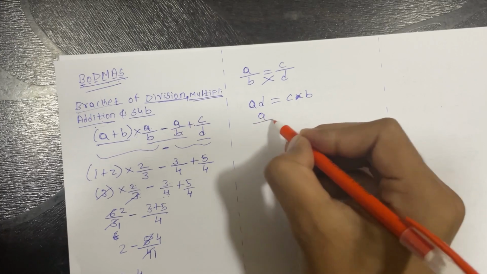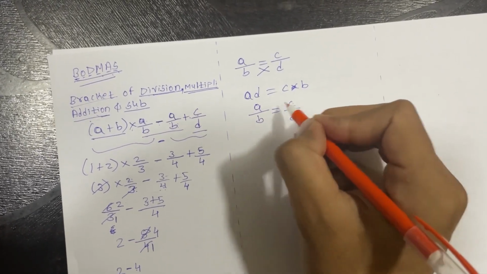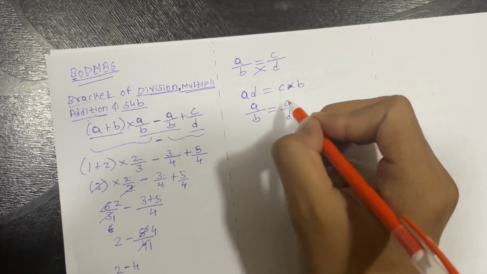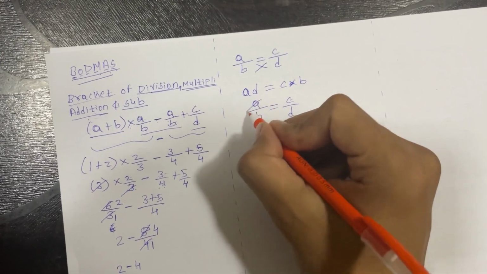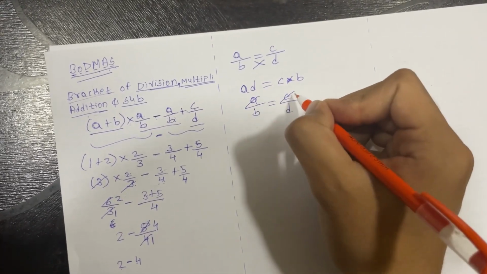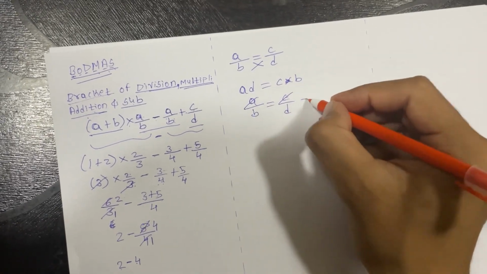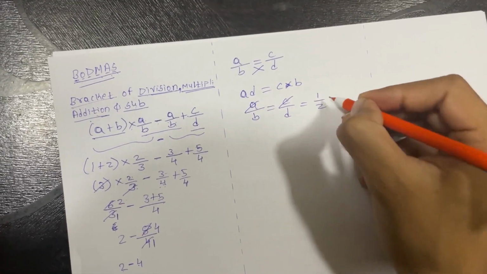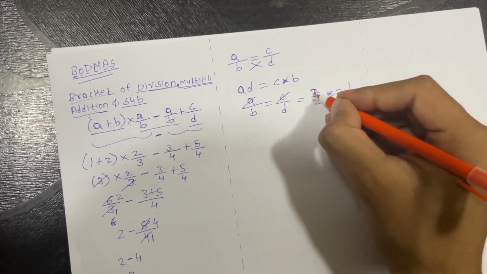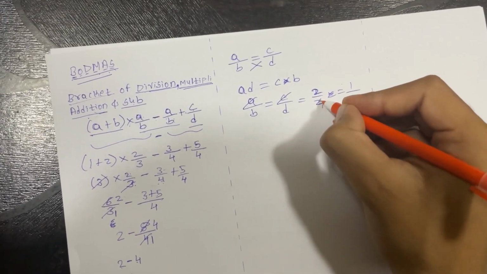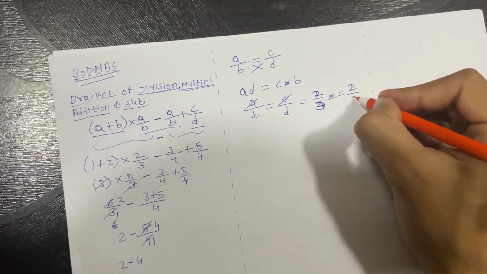If A by B is equal to C by D, and you have the same numerator on either side, or we can simplify it, then we can cancel the numerators on both sides and simplify. For example, if it is given 2 by 3 into 2 by 5.